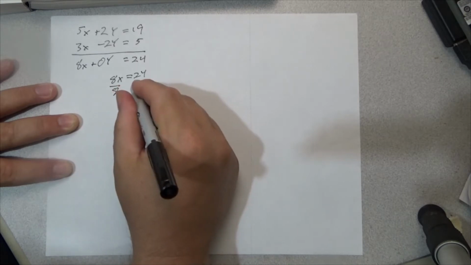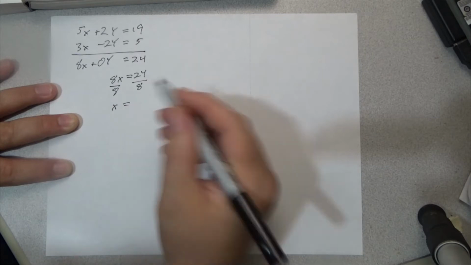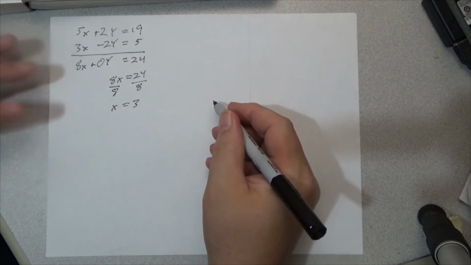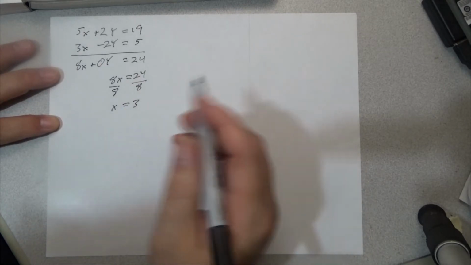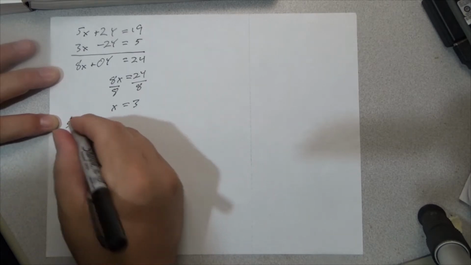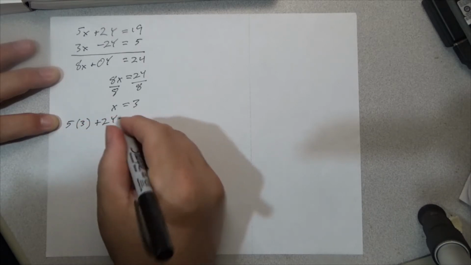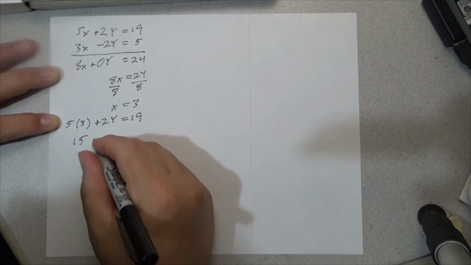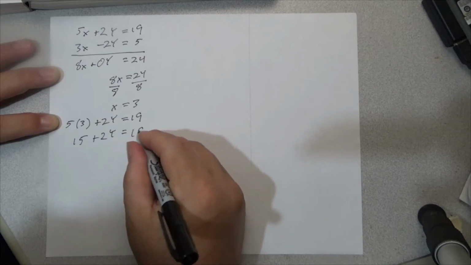Divide by 8, and I will have x equals 3. So now we have x equals 3, and just like with the substitution method, I pick one of the equations and I substitute that 3 back in. So I will have 5 times 3 plus 2y equals 19. So this is 15 plus 2y equals 19.